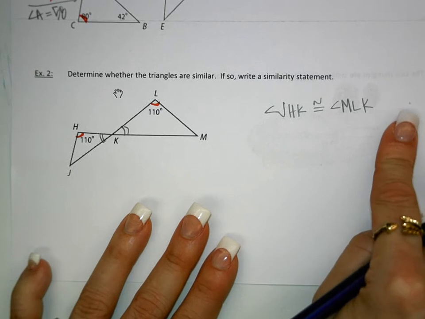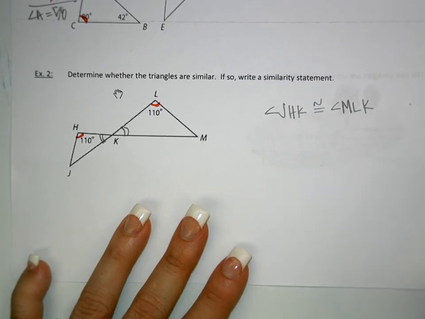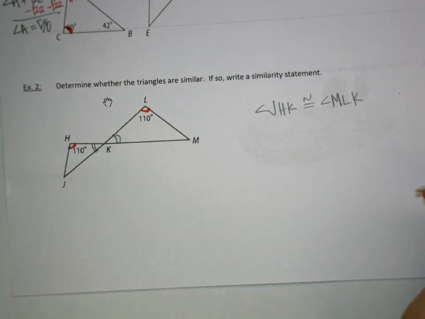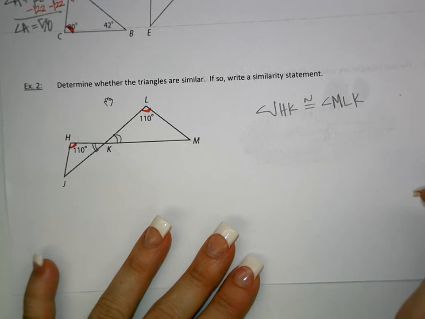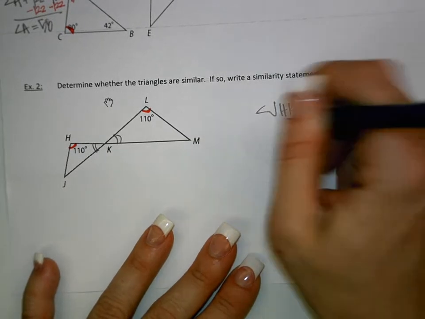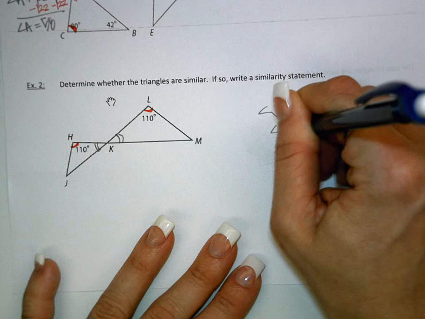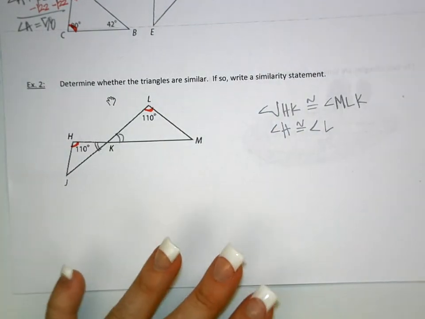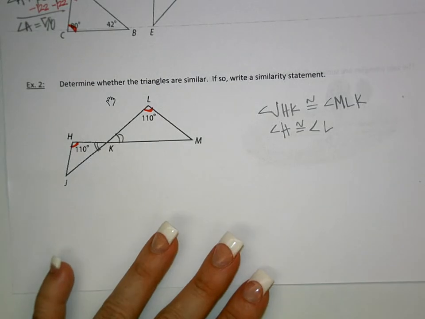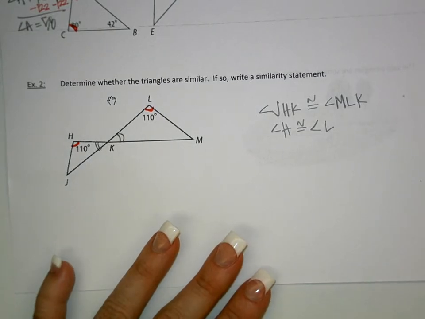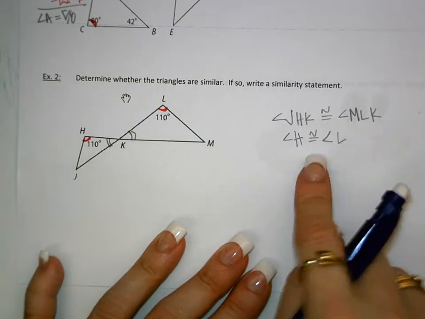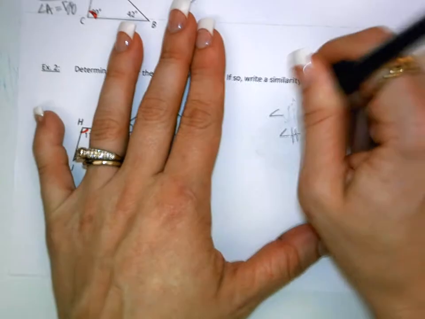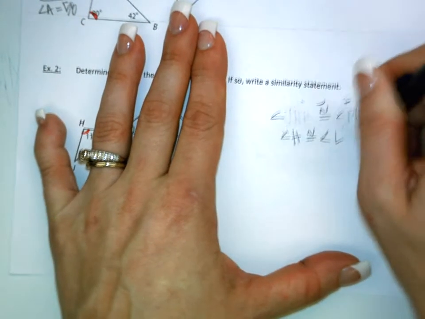Is there anything else that you can say is similar? What other angles are similar? Remember, I have to prove that there's 2 angles that are exactly the same. Angle H is similar to angle L. Is there anything else that we can write that's similar? I'm sorry. This is the same thing, isn't it? Yeah. I just named the same one twice. I apologize. That was very silly of me. Which is the other one I really should have said?